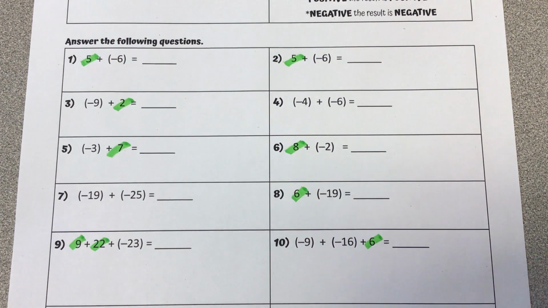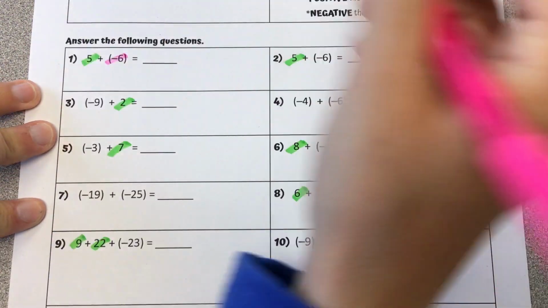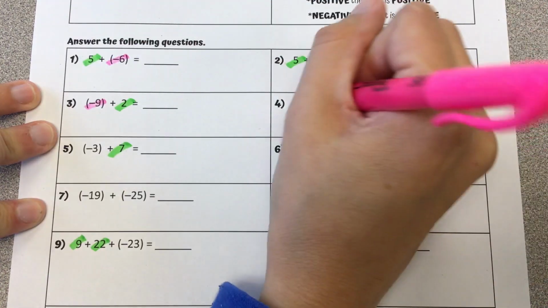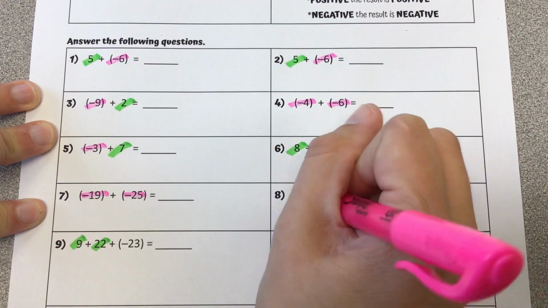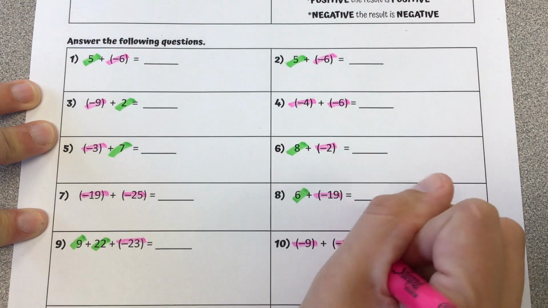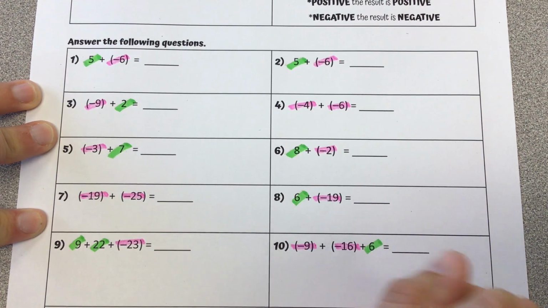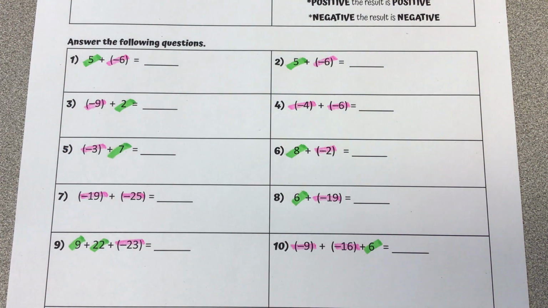And then highlighting my negatives. And then let's apply these rules.